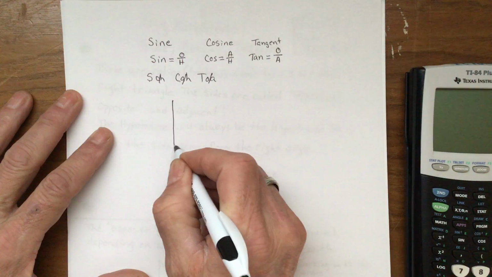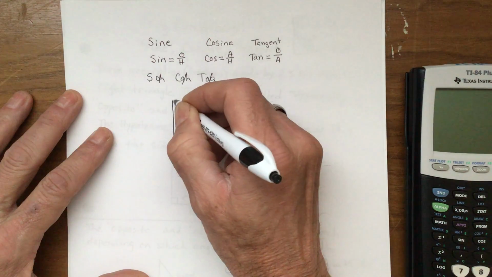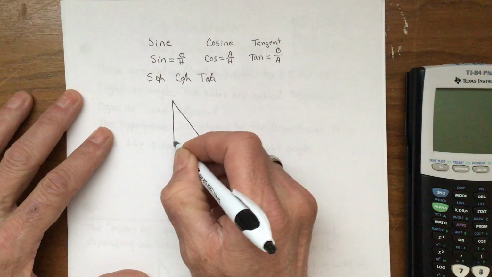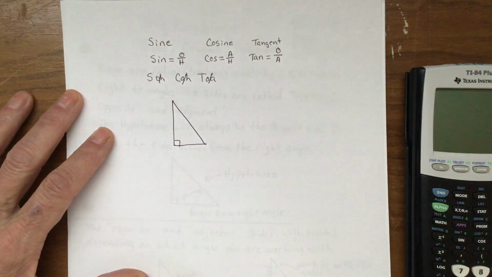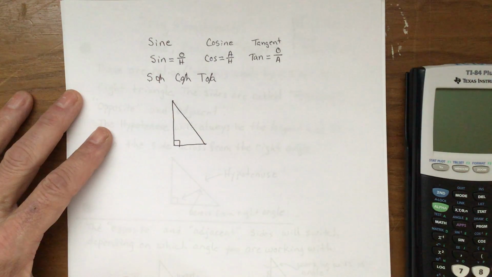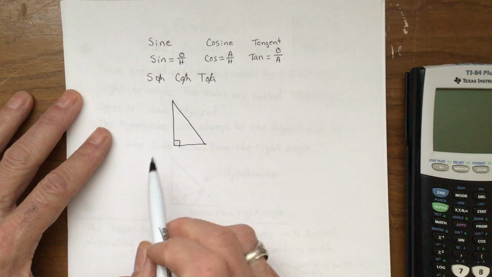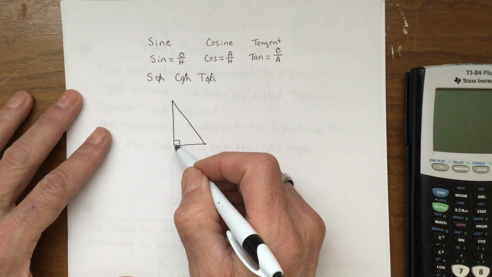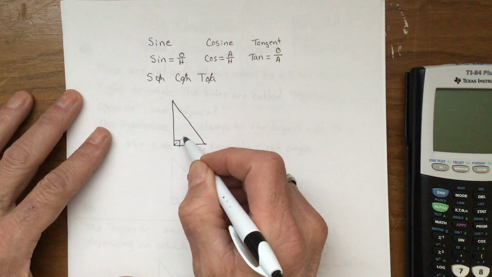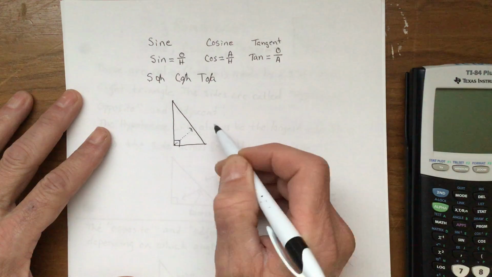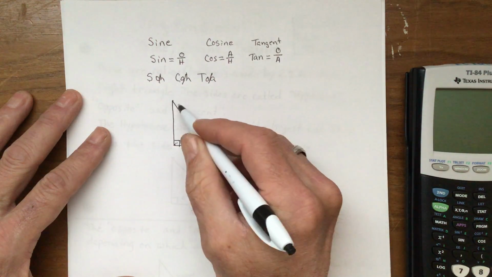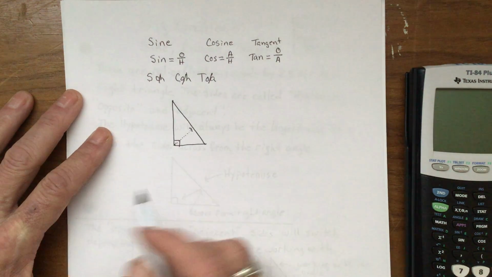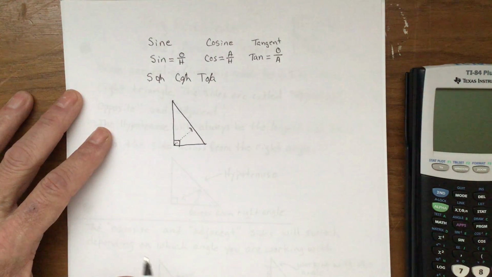All right, let's just start out with an ordinary looking right triangle. Everything you'll be working with to start with is a right triangle. Here's the 90-degree angle. It's got the little box in it. If you draw an arrow through the 90-degree angle, it will always point to the longest side of the triangle. It is responsible for making that side.